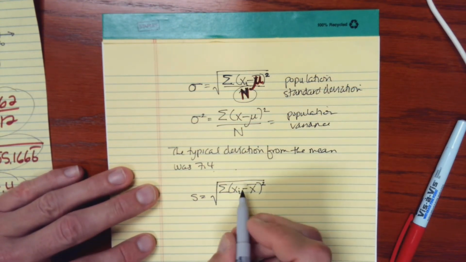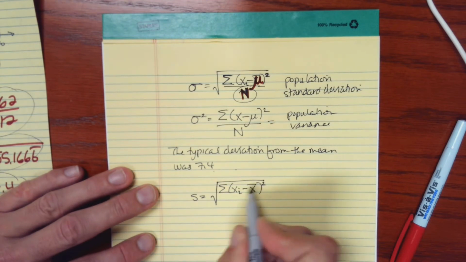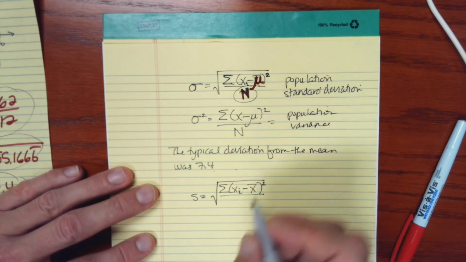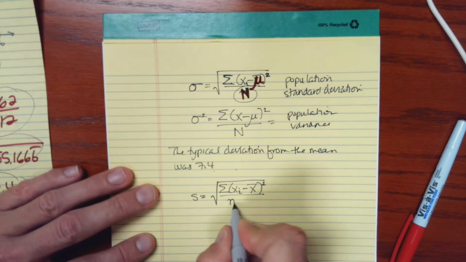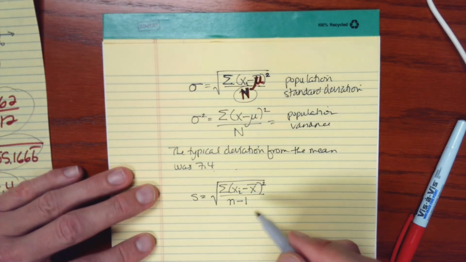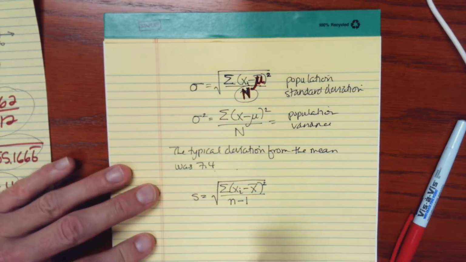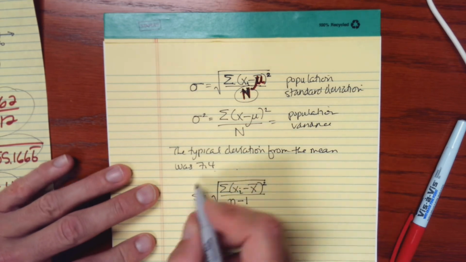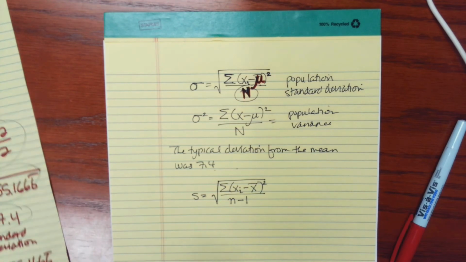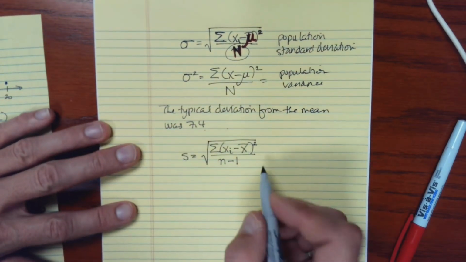Those are my deviations squared, sum. Now, instead of dividing by n, for the sample standard deviation, we divide by n minus 1. The reason that we do that is beyond the scope of this text. So I'm just going to ask you to accept that for now, or you can do some research on your own if that's not good enough for you.